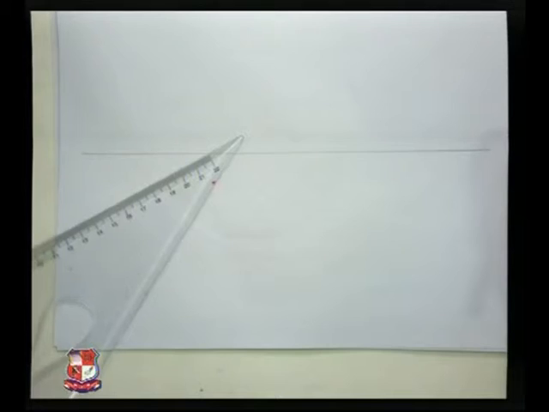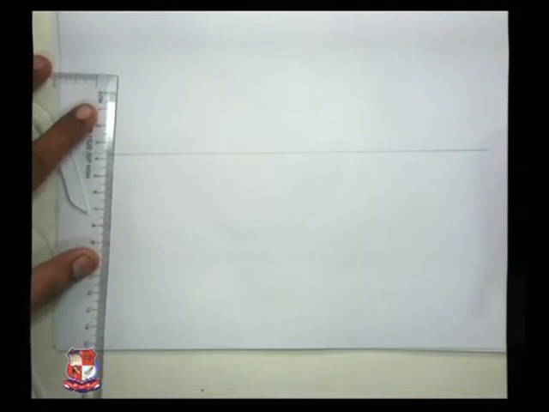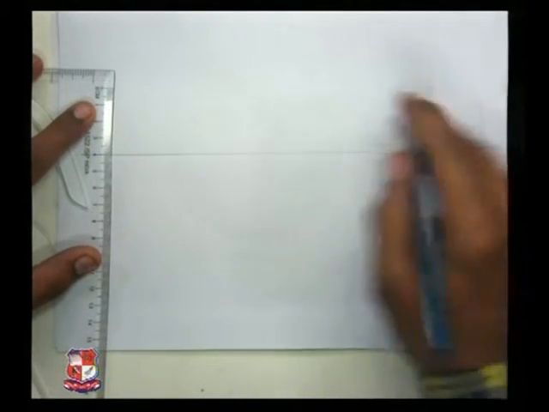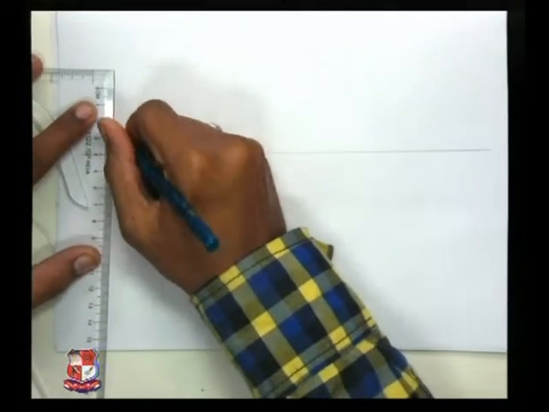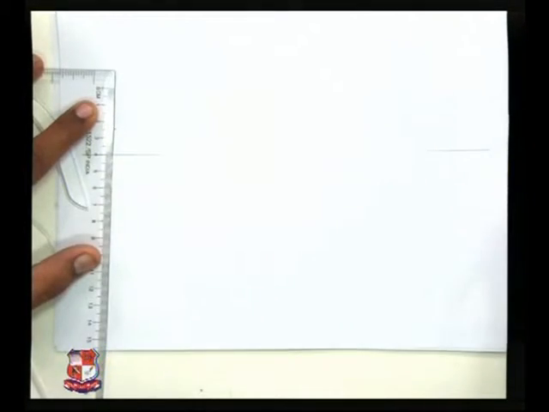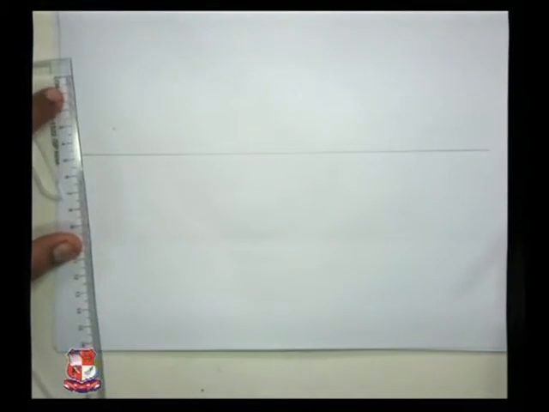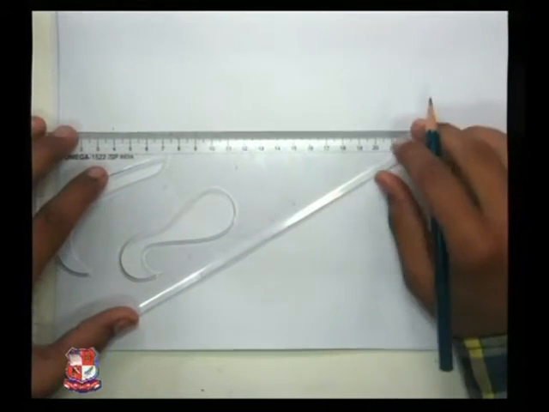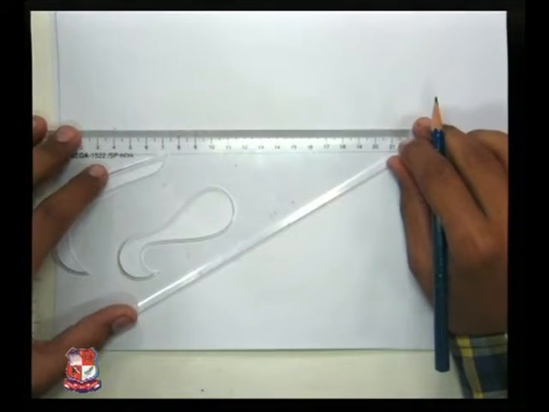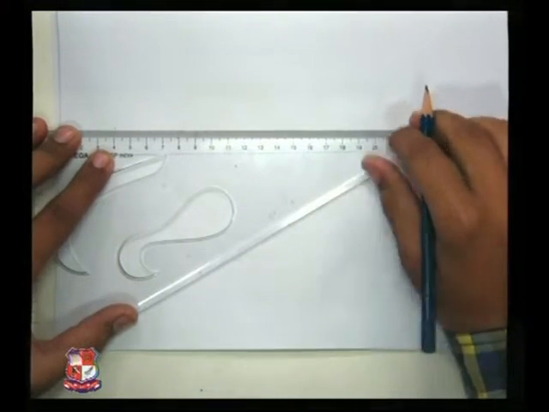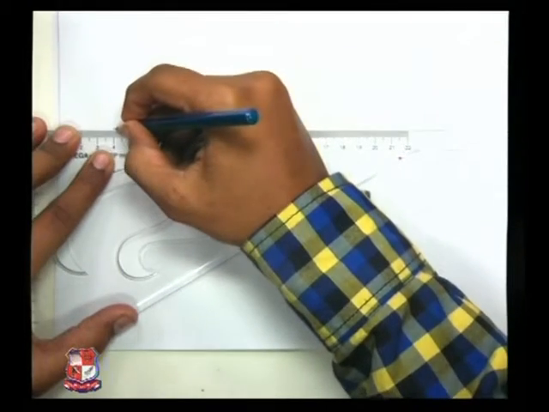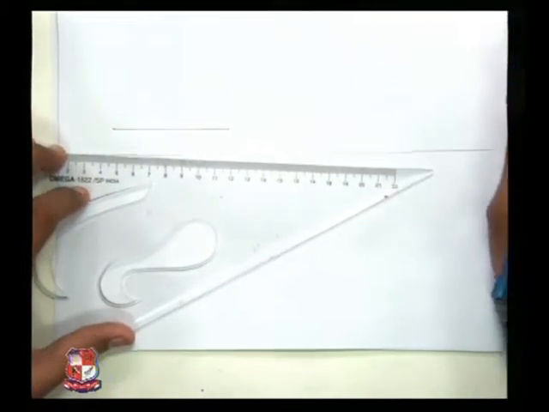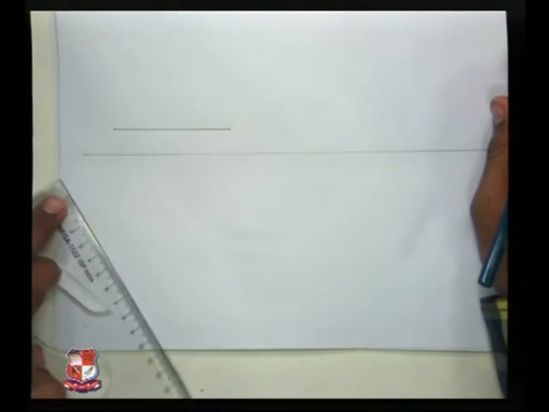First of all, I have drawn a reference line. With this reference line, I am going to mark a point at 15 mm. I have marked the point. Now the elevation length in the X direction is given as 70 mm, hence I am drawing a 70 mm line. This line is of 70 mm.